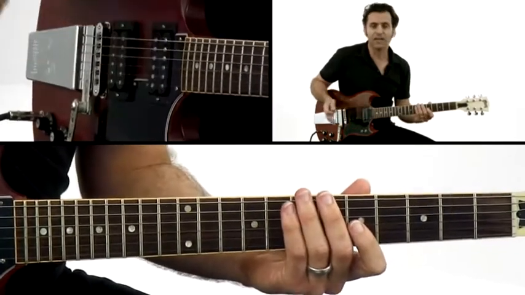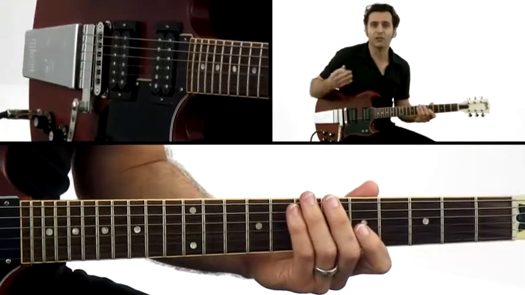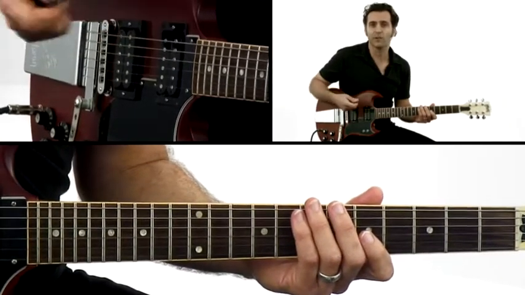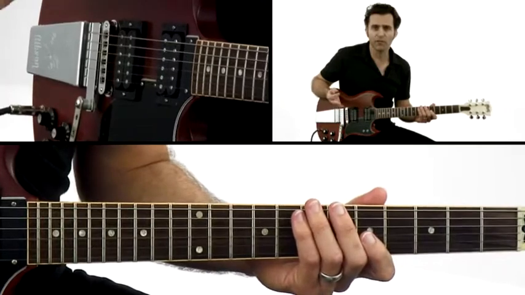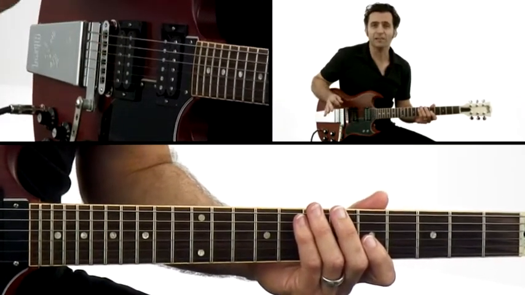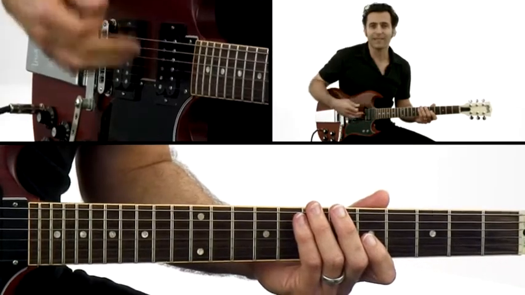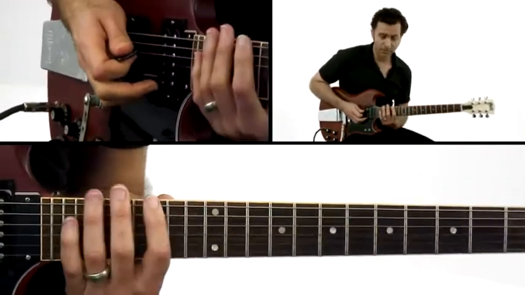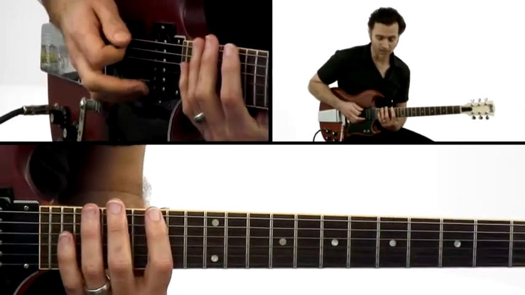So let's look at a couple of phrases that I can show you that utilize some of the picking techniques and some other things that we've already talked about. So for the first super oddball thing, we're going to take a random shape and we're going to play it totally linear across all the strings. But it's going to have a really weird sound. So here's the shape.